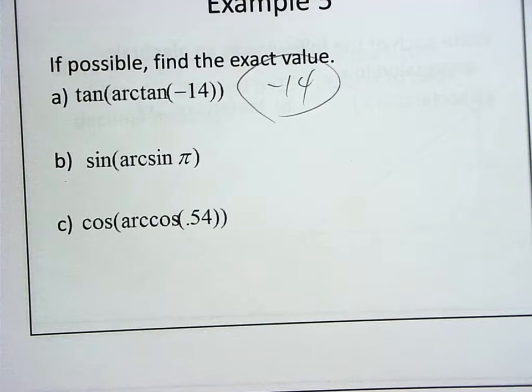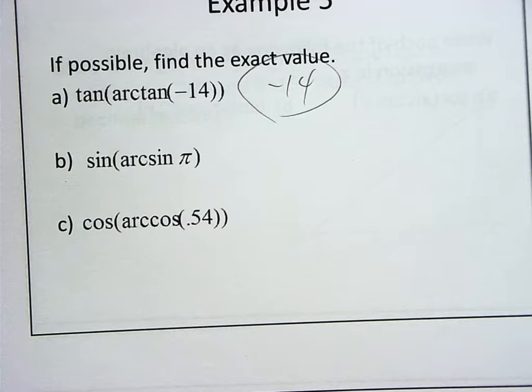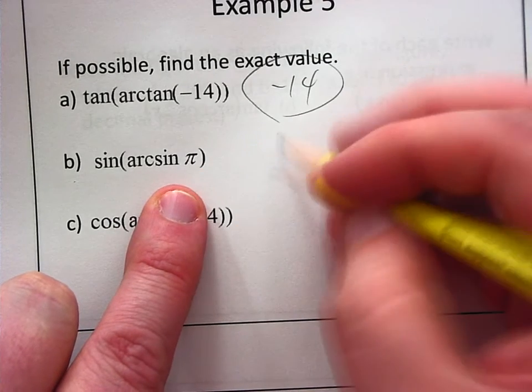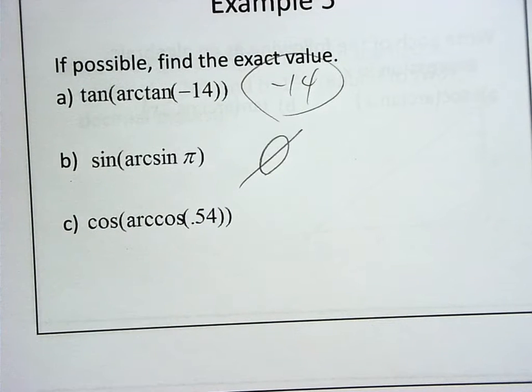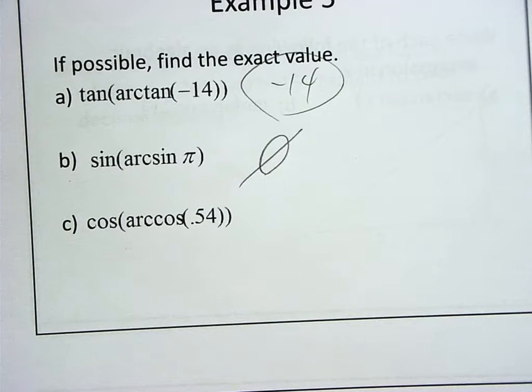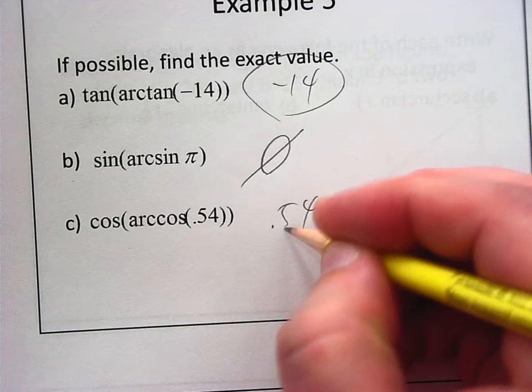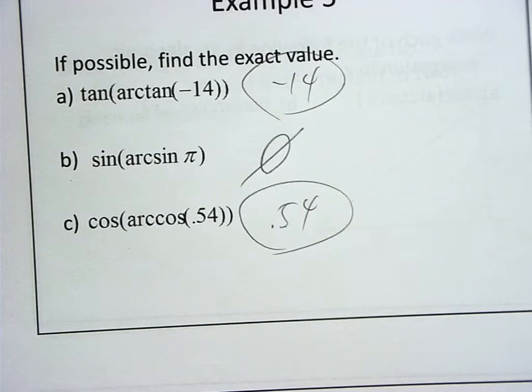What about sine of the arc sine of pi? Doesn't work. Why? Well, it's greater than 1. Remember, inputs on arc sine or arc cosine have to be between -1 and 1. So this one does not work. Cosine of the arc cosine of 0.54? Well, the input has to be between -1 and 1 for arc cosine, so that works. So your answer would just be 0.54. It's just a matter of determining whether it works or not, and then plugging it in.